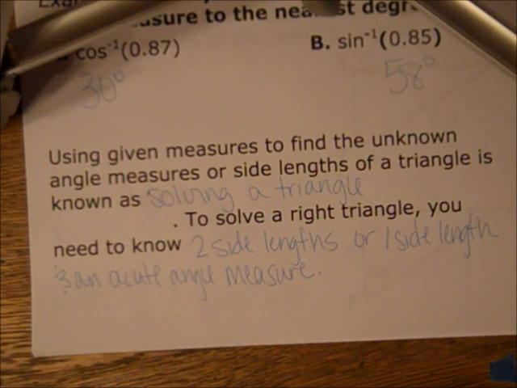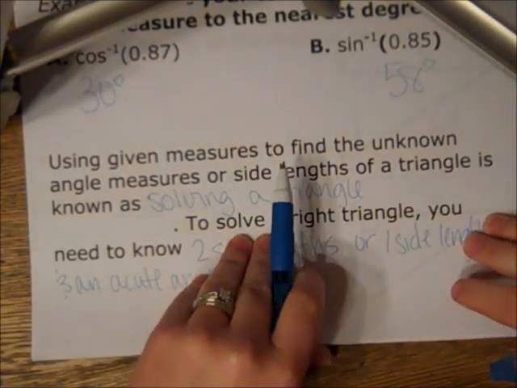Using given measures to find unknown angle measures or side lengths of a triangle is known as solving a triangle. To solve a right triangle, you need to know either 2 side lengths or 1 side length and 1 acute angle. So that's what we're going to do today, is solve the triangle, and basically it means they're going to give us 2 pieces and we're going to tell them everything else. Okay, so let's practice.